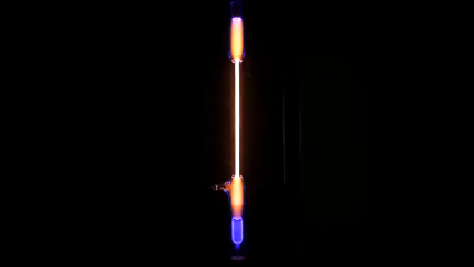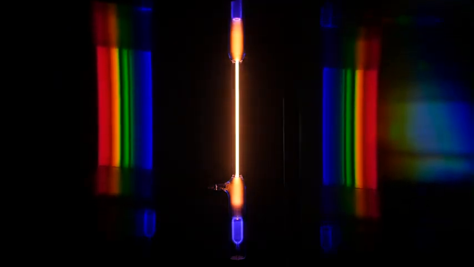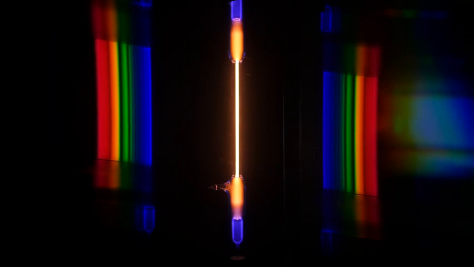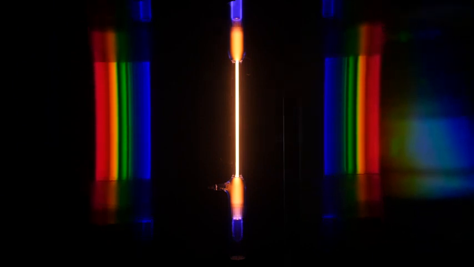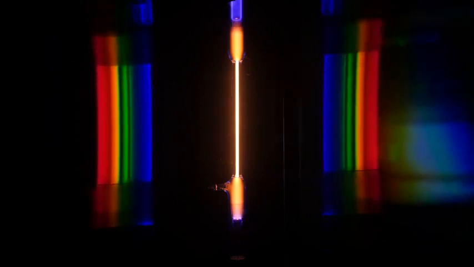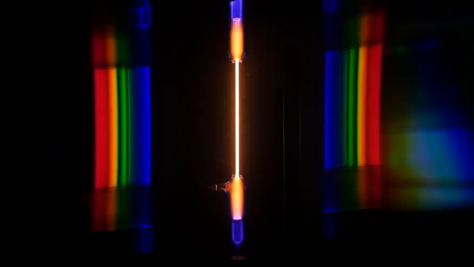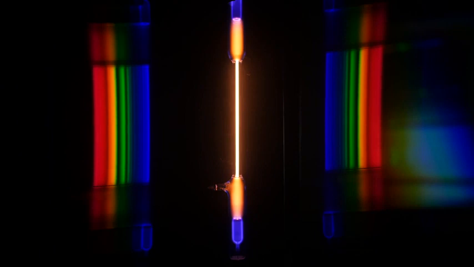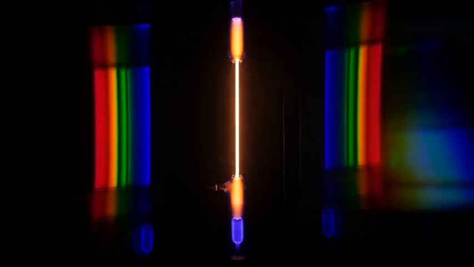So this is nitrogen spectrum. And with the diffraction grating in place, we see a number of lines present, some red, orange, yellow, green, and a violet turquoise-ish colored line. That's nitrogen.